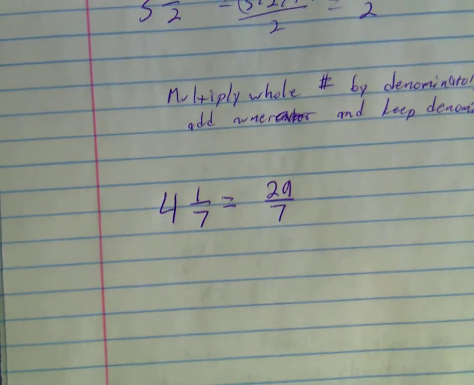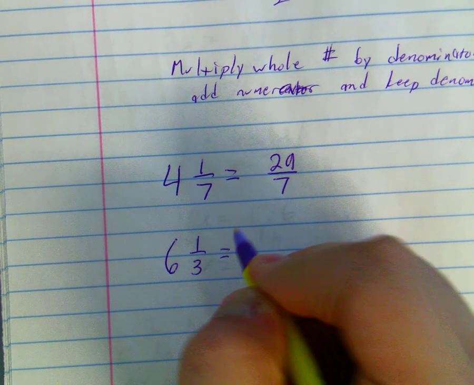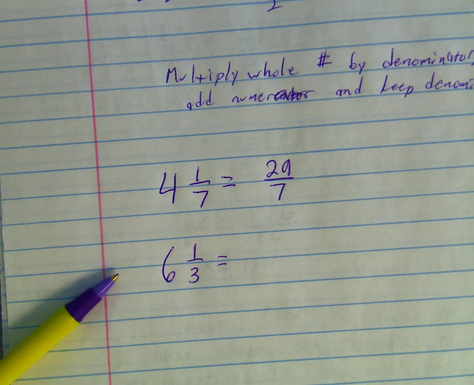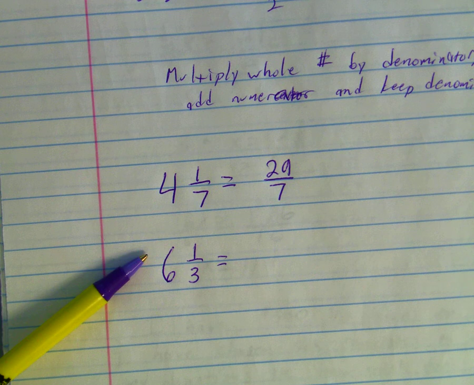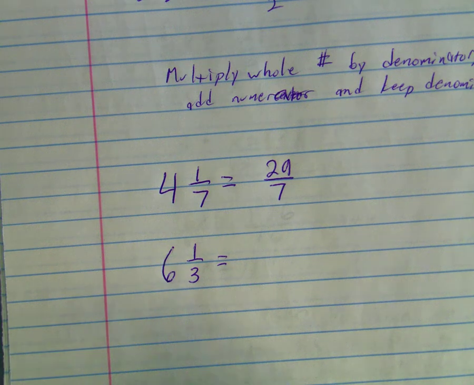Okay. It's right. What do you think? Think I'm doing it wrong? 6 and 1/3. Go ahead. Yes. So it's the whole number times the denominator. So what's 6 times 3? Plus 1. So this would be 19 over 3.